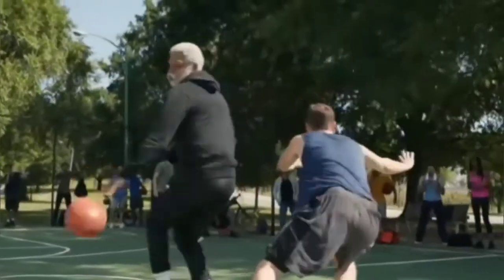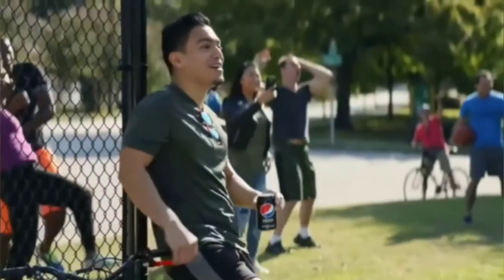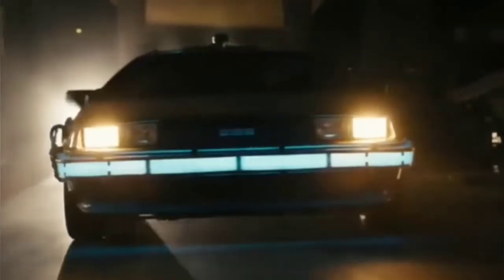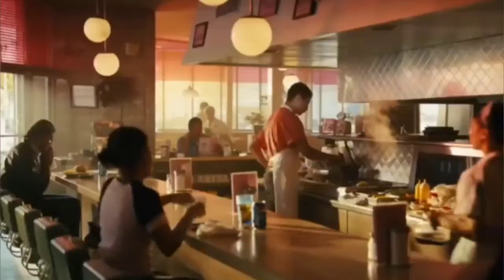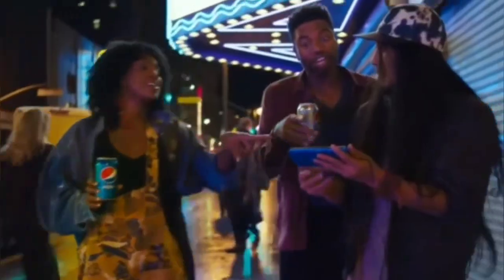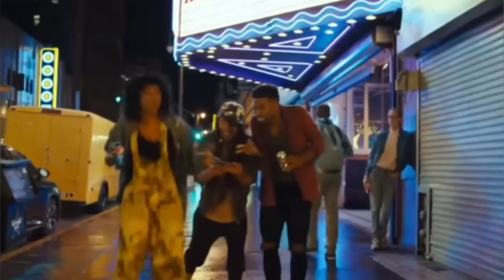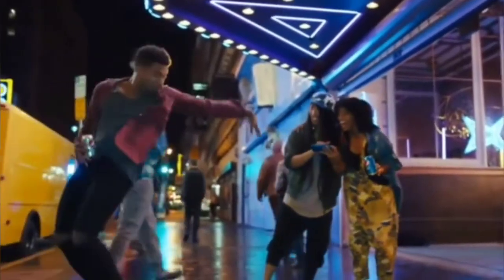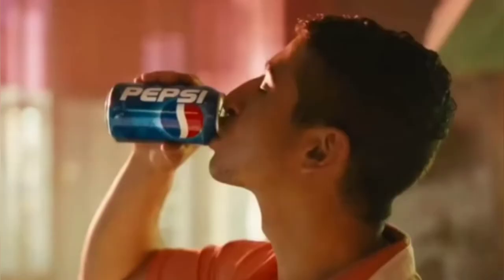And your Uncle Drew, who is still breaking ankles. This is the Pepsi that's back from the future. And back for one last ride. This is the Pepsi that Brittany once popped. This one is for the king of pop. This is the Pepsi for those who are forever fun. This is the Pepsi for every generation.